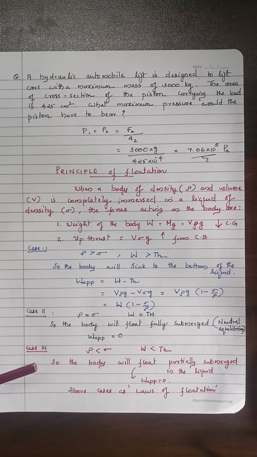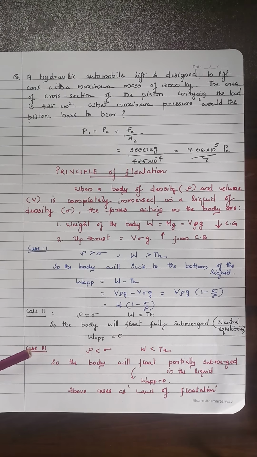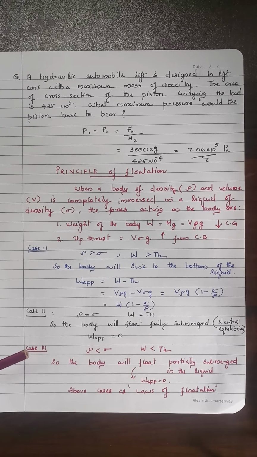The second and third cases are very important. What happens if rho is equal to sigma? The body will float fully submerged. That is what is called neutral equilibrium. There the apparent weight becomes 0.